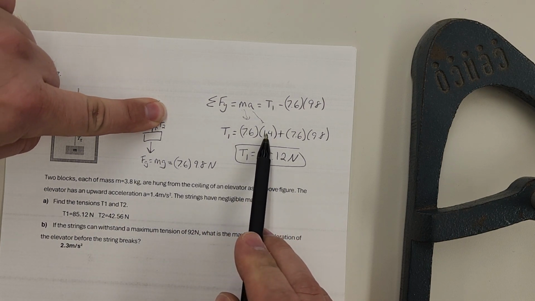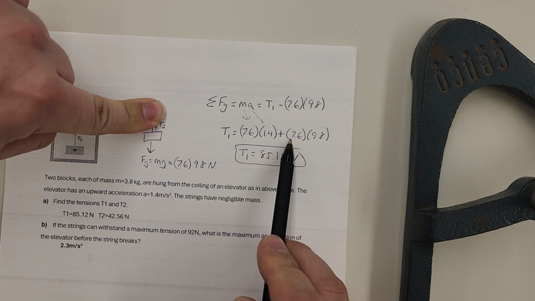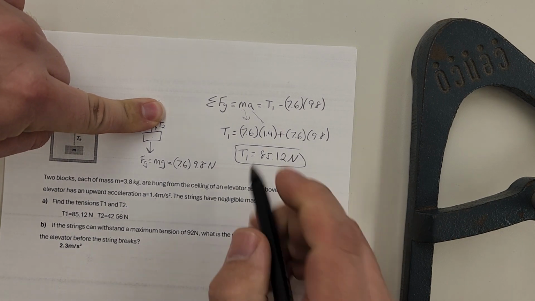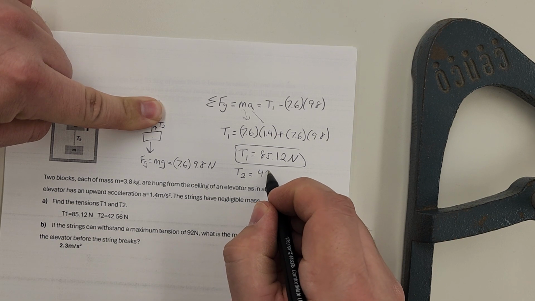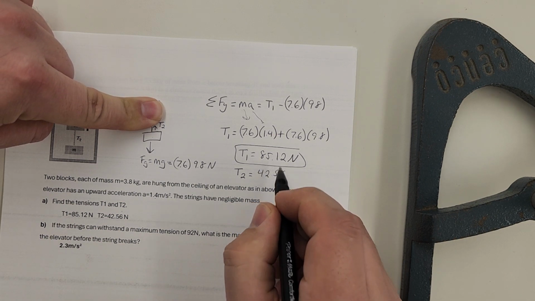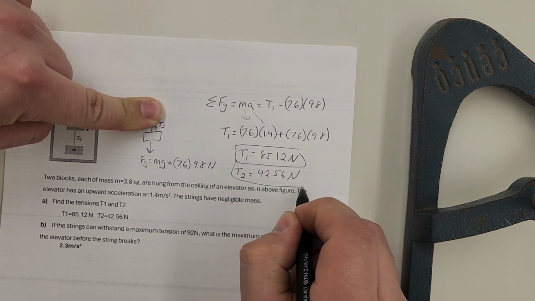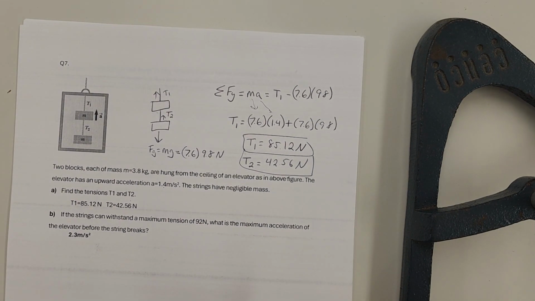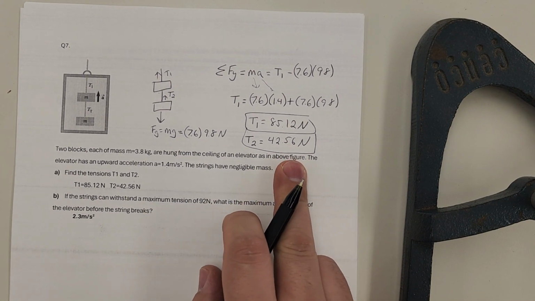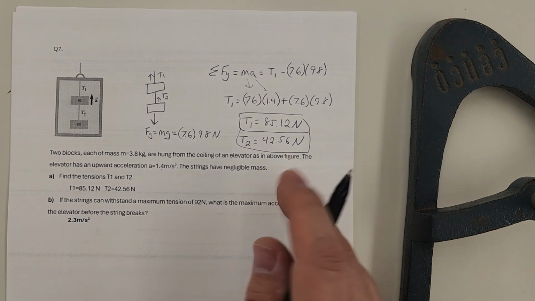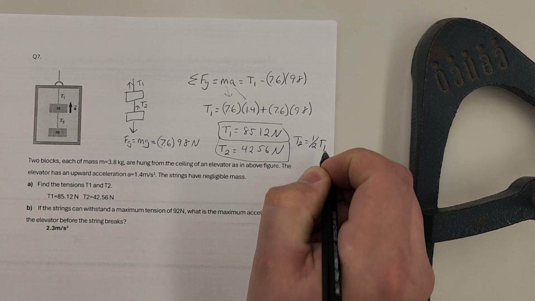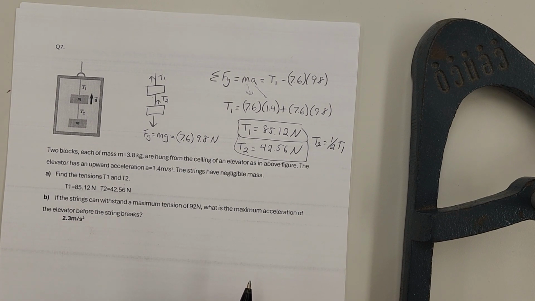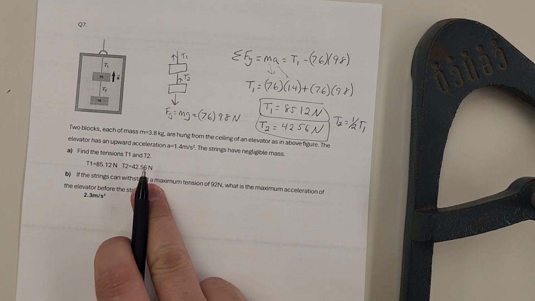Same acceleration of the elevator, except for now the masses are exactly half of what they were before. And if you calculate that out, you'll get exactly 42.56, or half of this. Okay, so this problem is rather simple on that part if you can make that understanding, that T2 is equal to 1/2 T1. All right, so that takes care of part A for you.